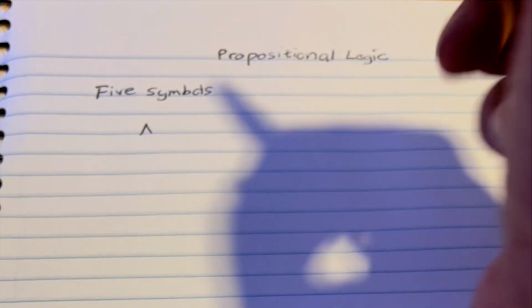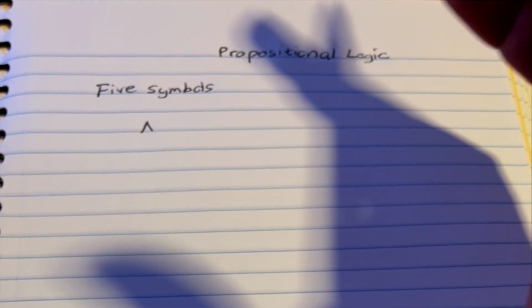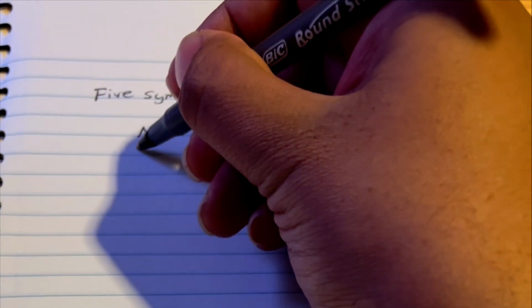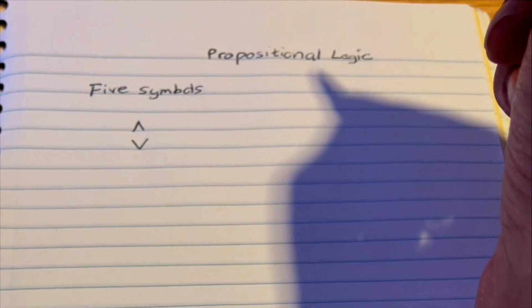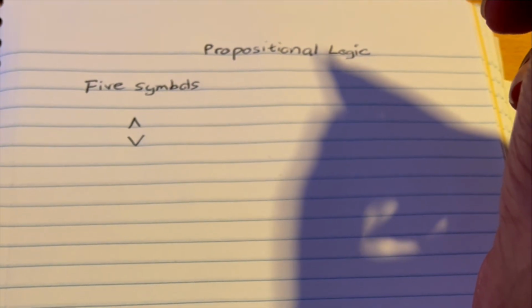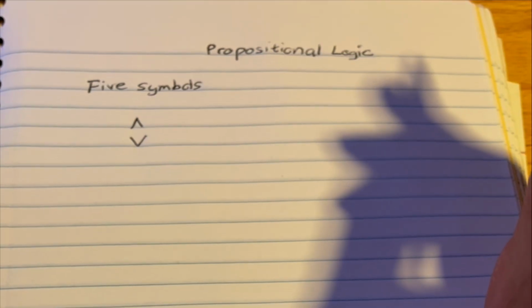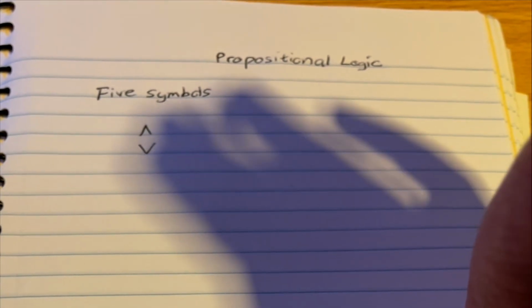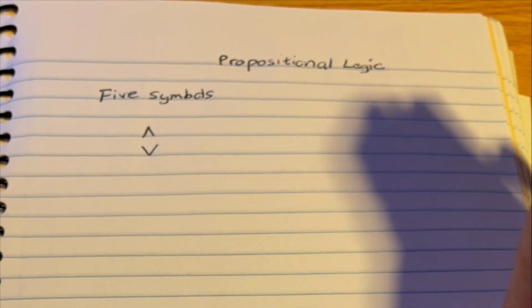the and symbol for a conjunction, meaning both the conditions have to meet. The or symbol for disjunction, meaning the two are separate from each other. Either of those have to be met.